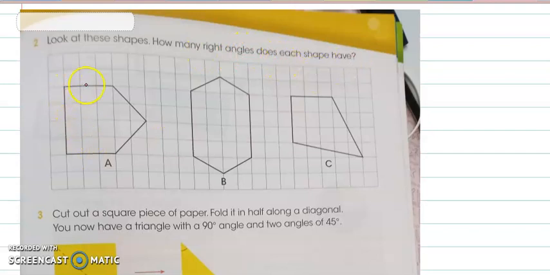So you can see here these two lines are exactly, this is the vertical one, this is the horizontal one. So I will say this is one right angle, this is another right angle. So I have only two right angles in this shape. So I will say there are two right angles.